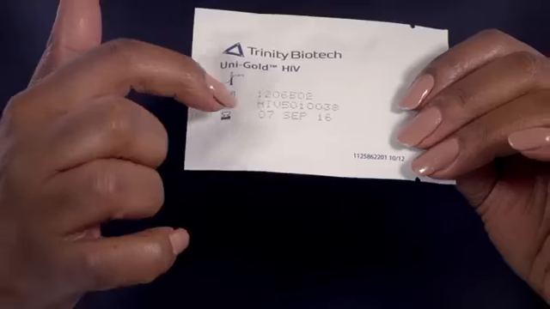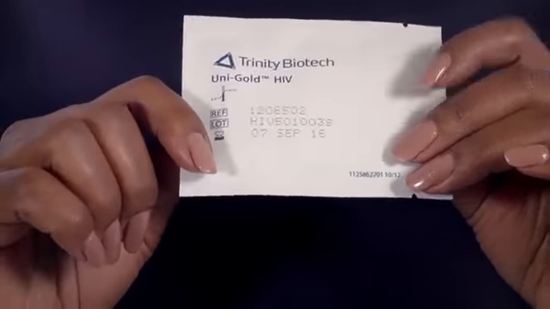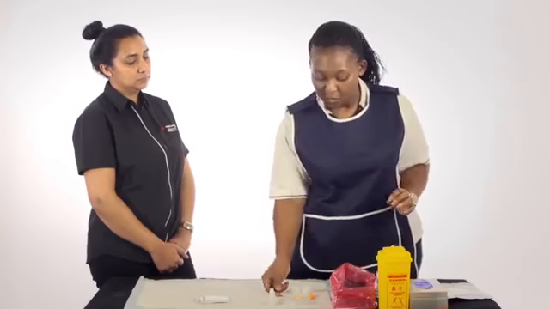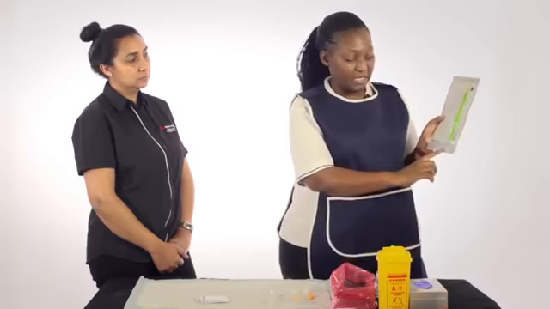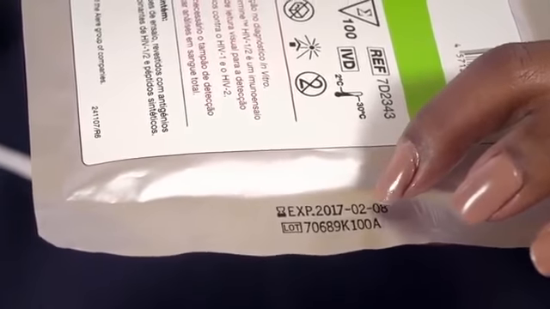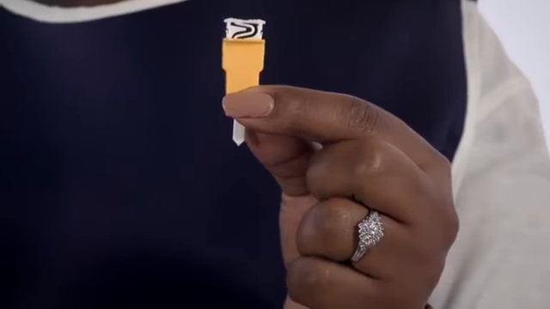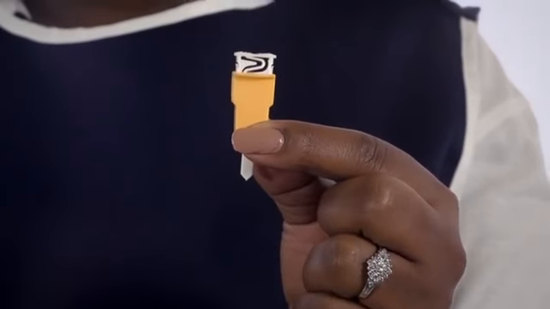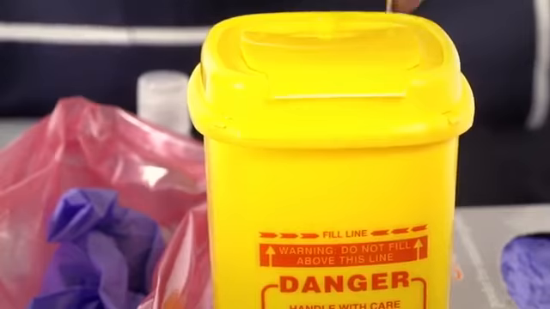It is extremely important to check the expiry dates, as it is related to the results themselves. The expiry date for this Determine test, which we've also checked, is here. It's still safe. It expires on the 8th of the second month, 2017. And here we have our lancet, which we use to prick. It is a needle, therefore when you discard it, it will have to go into our sharps container.